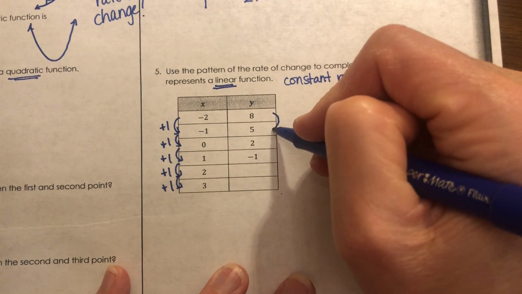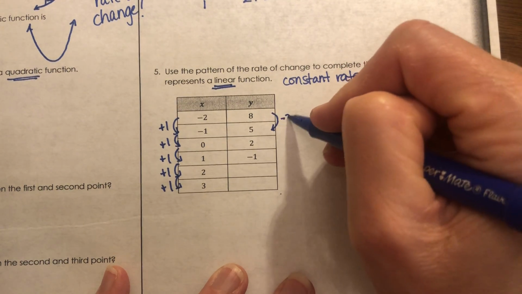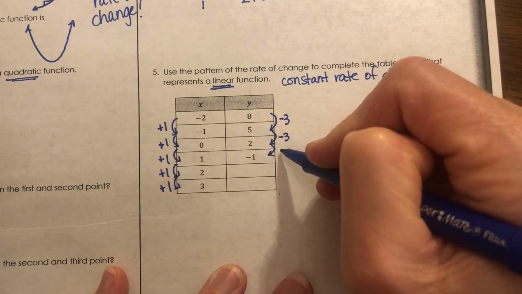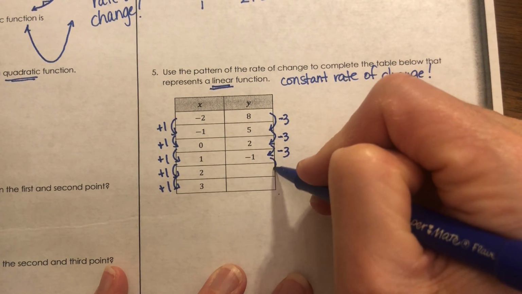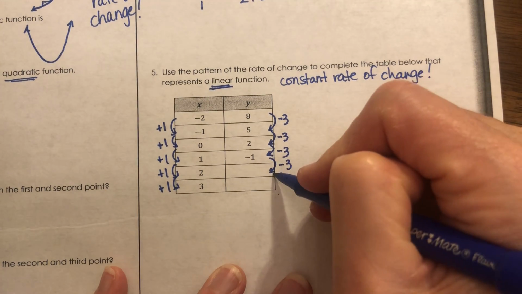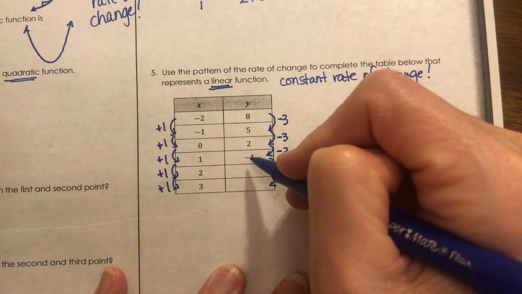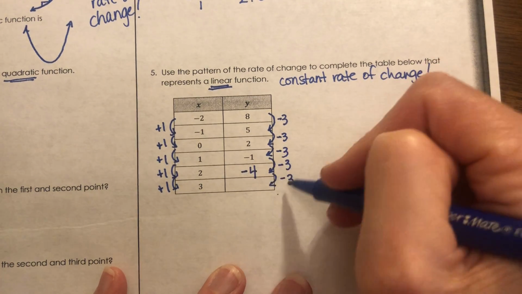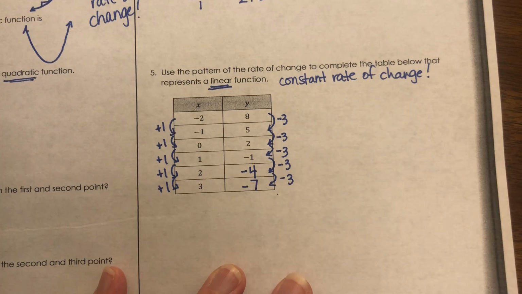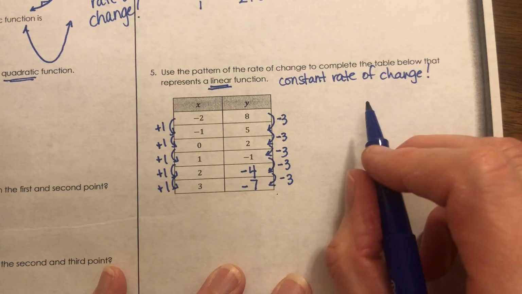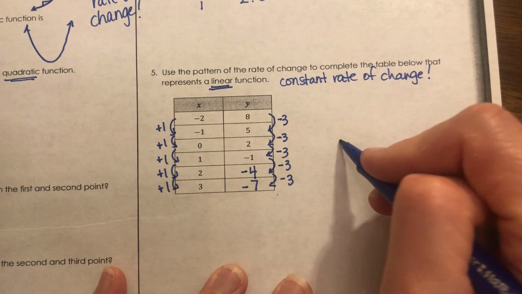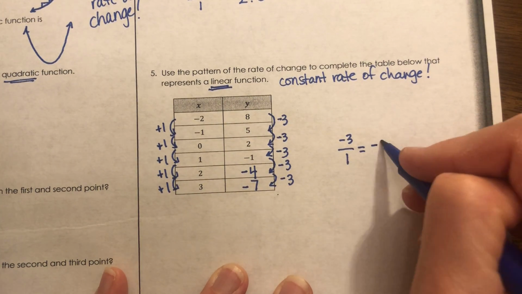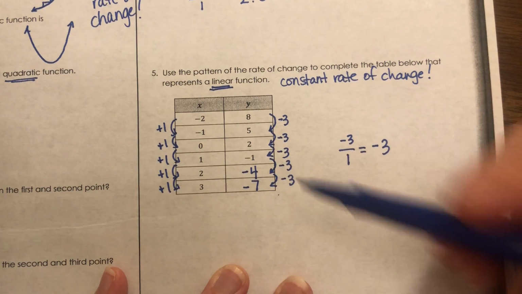So let's see, from 8 to 5 goes down 3, 5 to 2 goes down 3, 2 to -1 goes down 3. So what are we going to keep doing here? Go down 3 and down 3. So from -1, we're going down 3 to -4, going down 3 more to -7. And by the way, what is our constant rate of change here? It's -3 over +1, which is a constant rate of change of -3. We're dropping 3 all the way down.